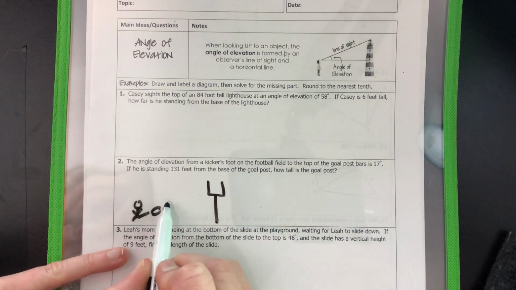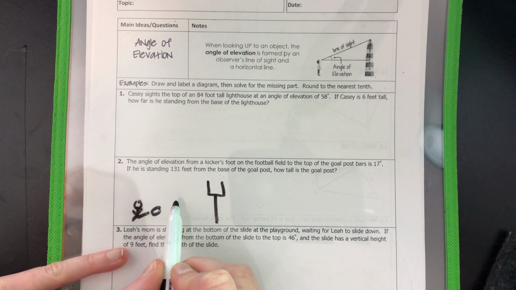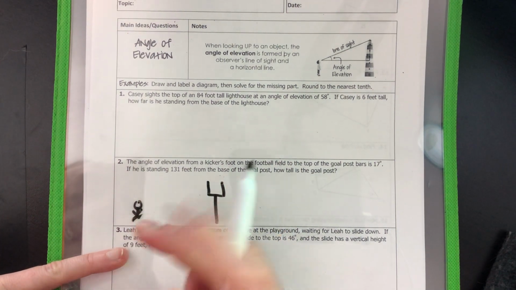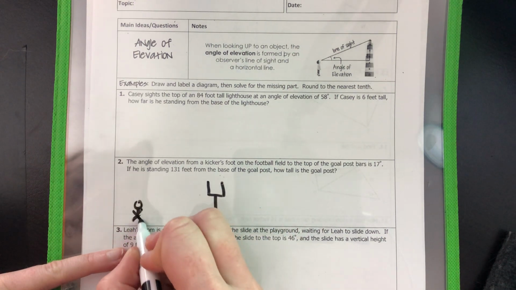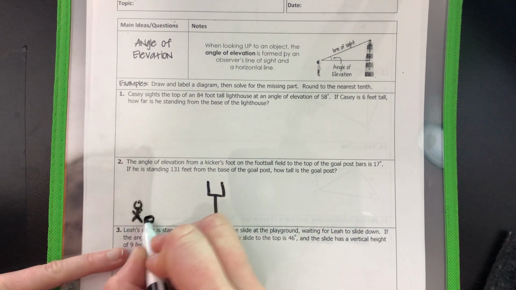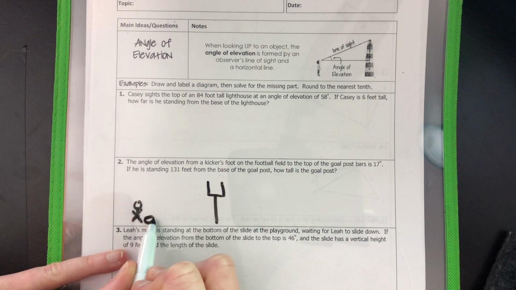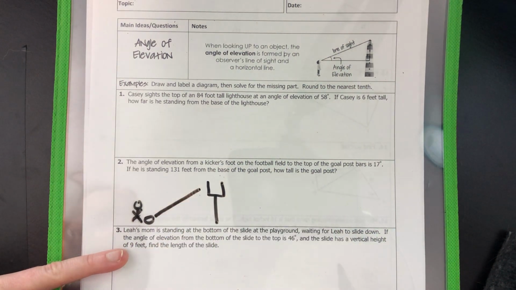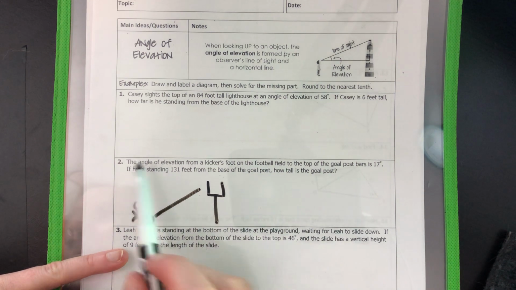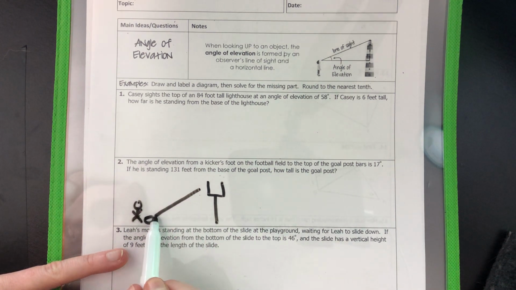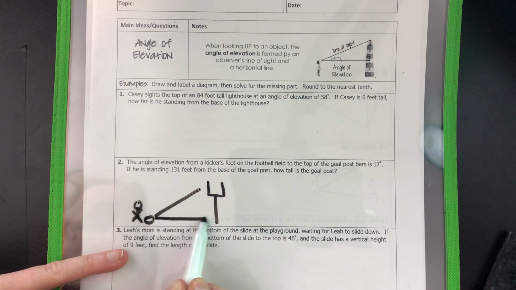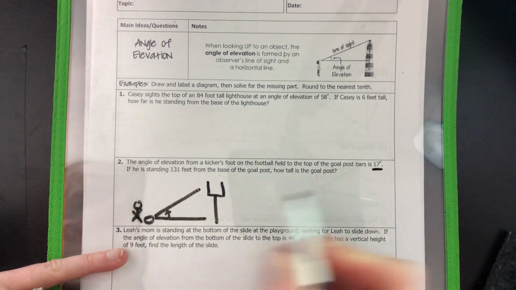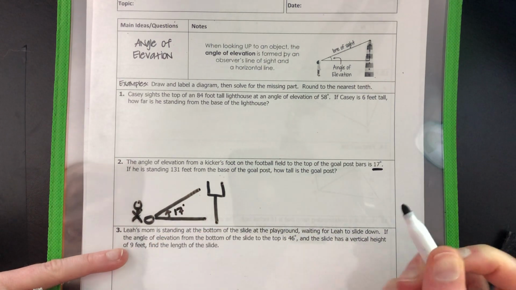Notice though, before he kicks it, the ball is right here before he kicks it up. So the football is going to go to the top of the goalpost, and it says the angle of elevation from the kicker's foot to the top of the goalpost is 17 degrees.